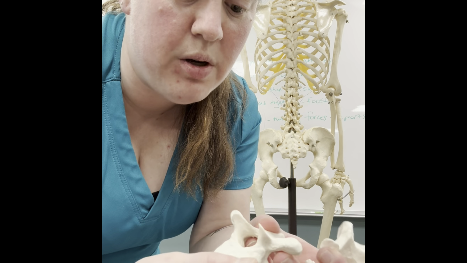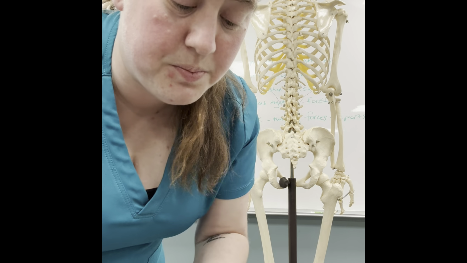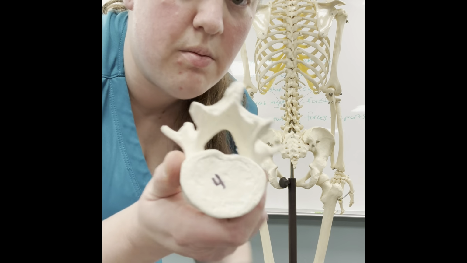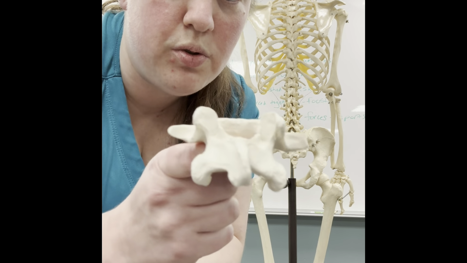And this is where the ribs attach. So you have the extra little articulations where the ribs attach. And then we get lumbar. Remember, the body is kidney shaped. And we get our moose.